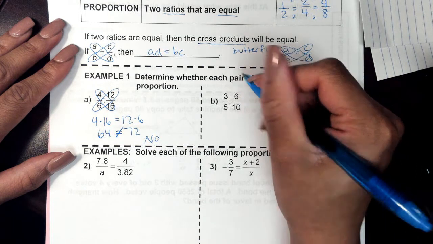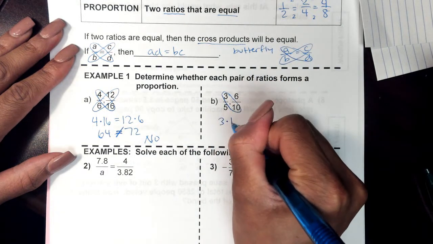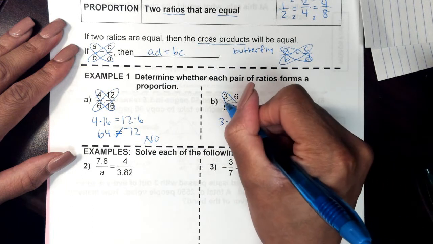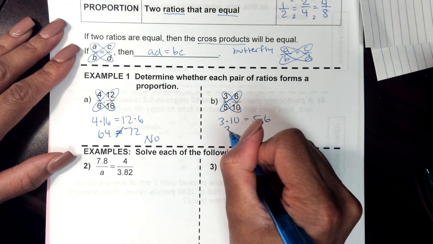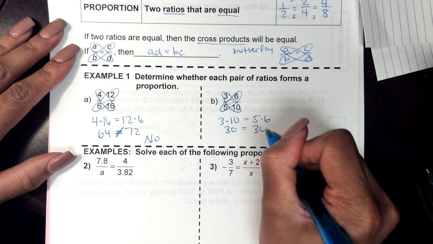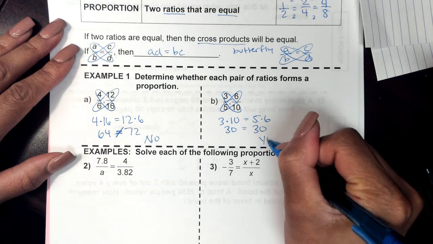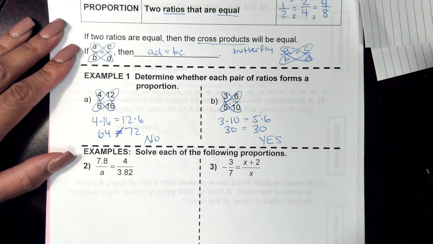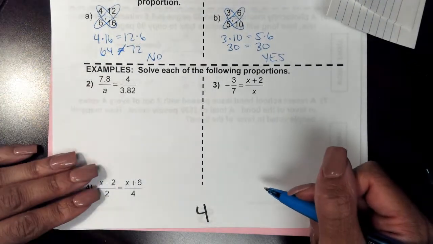So let's try the same with B. So I'm going to group 3 and 10. So 3 times 10 has to equal 5 times 6. 3 times 10 is 30, and it definitely equals 30 on the other side because 5 times 6 is 30. So yes, these are proportions. Okay? So we have our next two.